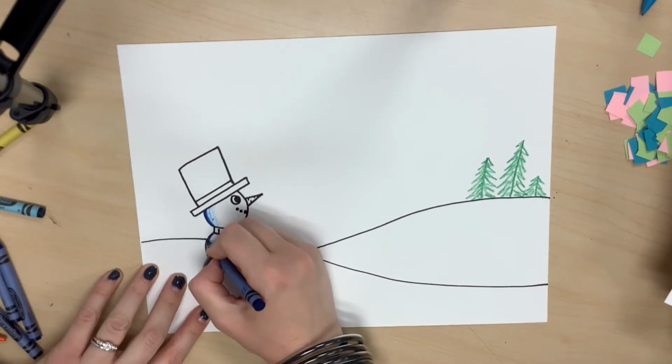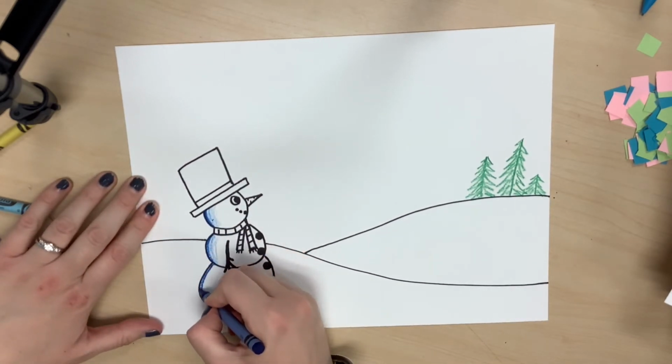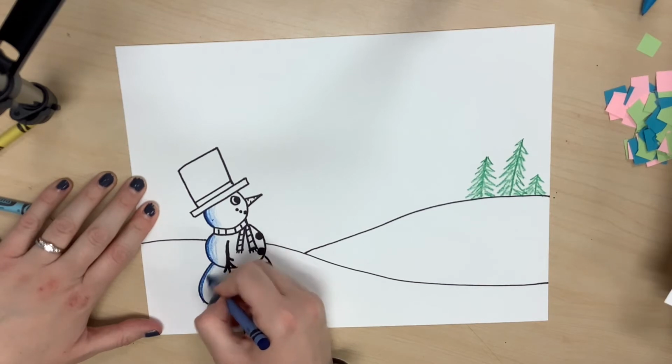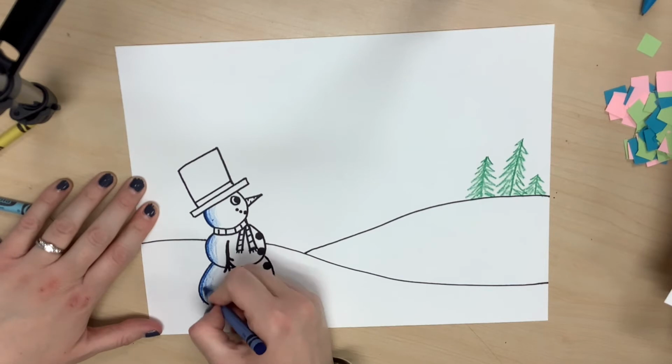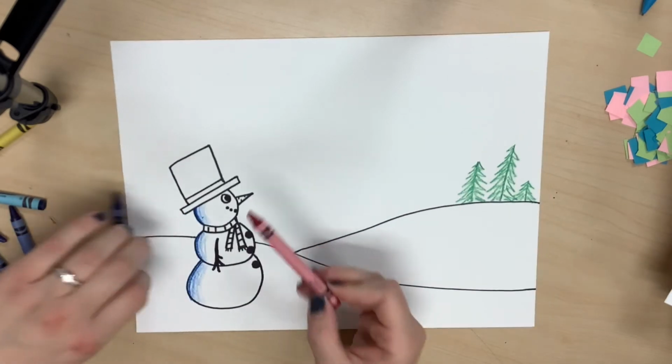So let's add some here, because I like to add a little bit more color. Okay, we'll do it one more time. Dark line, and then curve. Gets a little bit lighter. And let's see, I'm going to go in and color my snowman.